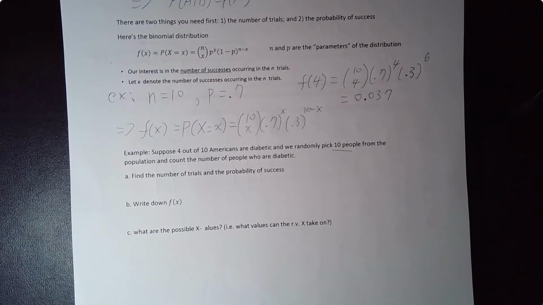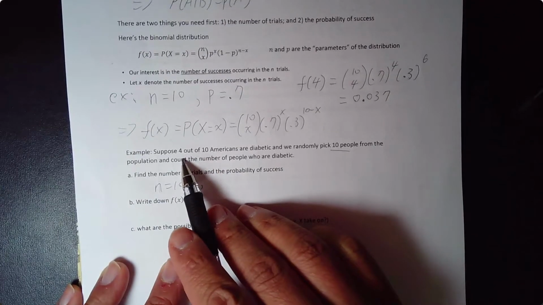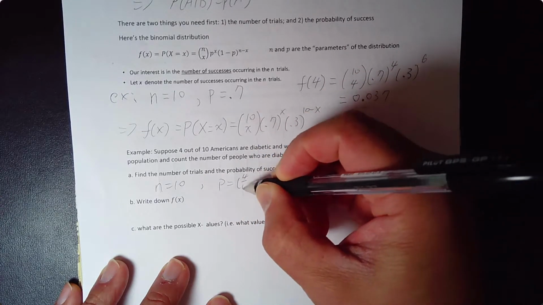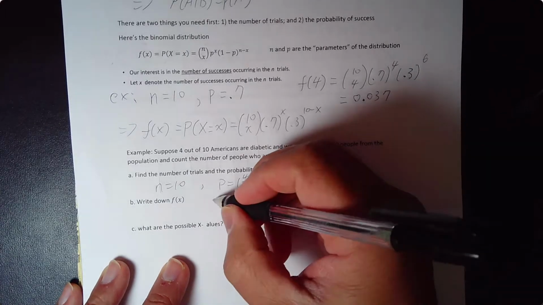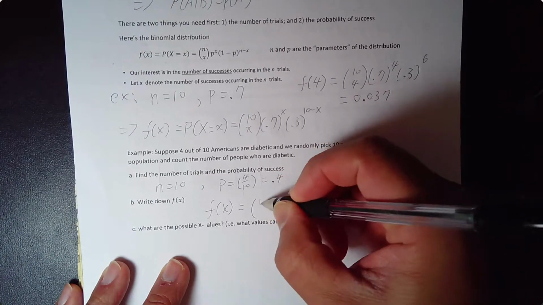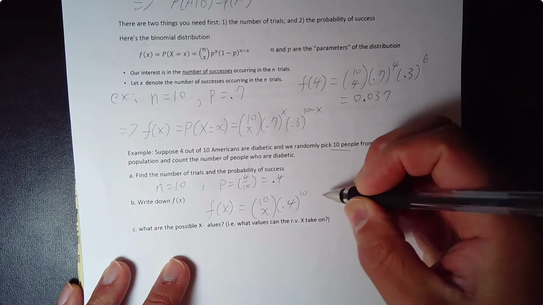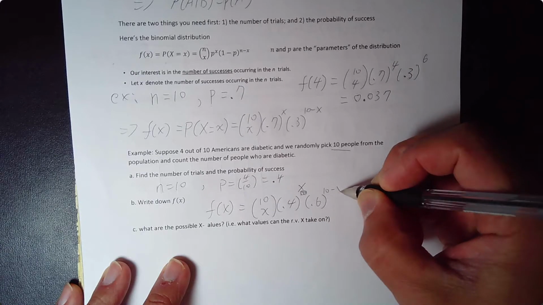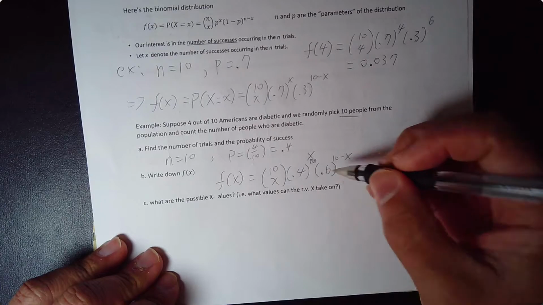So what are the possible outcomes? The number of trials is going to be 10. The probability of success is 4 out of 10, so my probability of success equals 4 divided by 10, which is 0.4. My f of x is going to look like this: 10 choose x, times 0.4 to the x, then 0.6 to the 10 minus x, since 0.6 is the probability of failure.